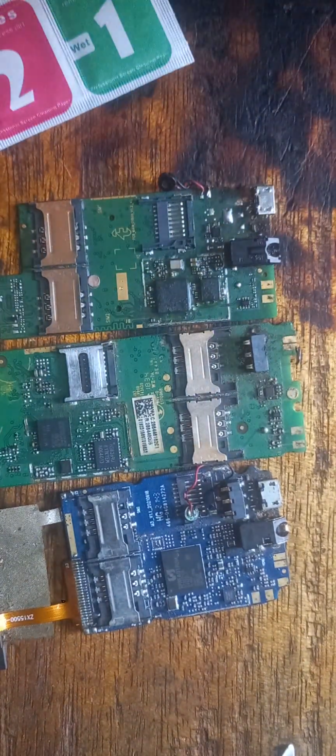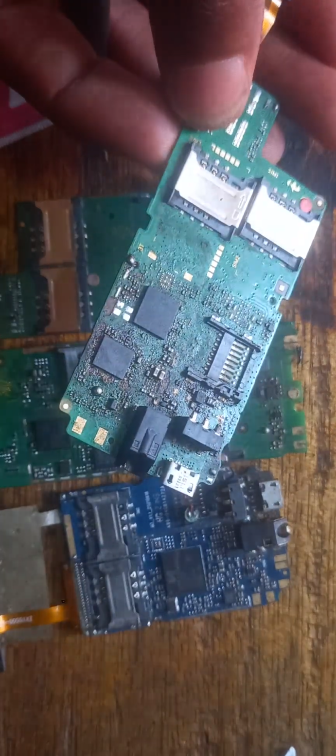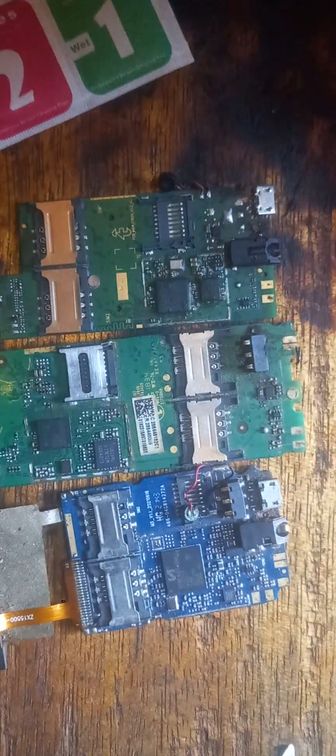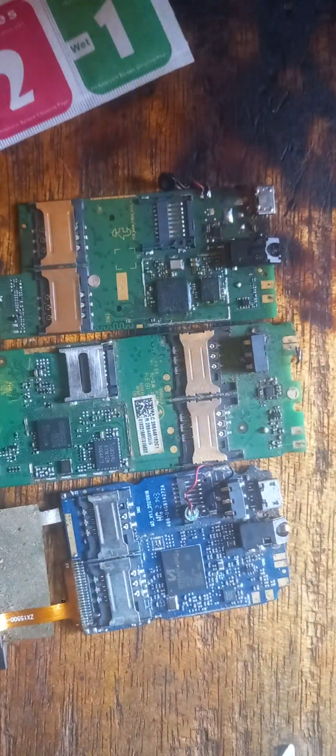Sometimes hitting the board rectifies it, you just use the paste. You see this way, this is a pasted board. If you look at it, you will see it is a bit oily. So that's the use of the solder paste. You put the solder paste, hit it properly. After hitting with the solder paste, check the lines. You will make sure it works.